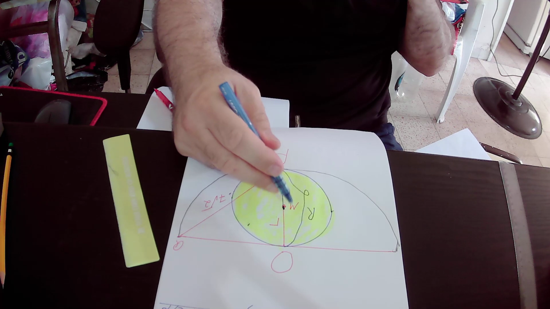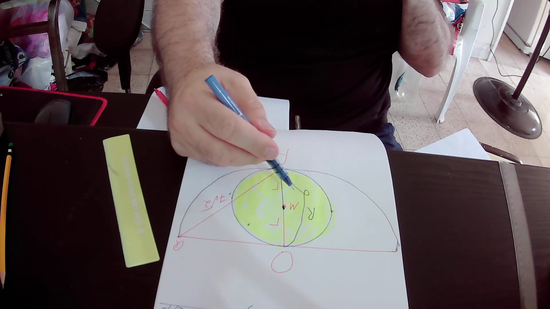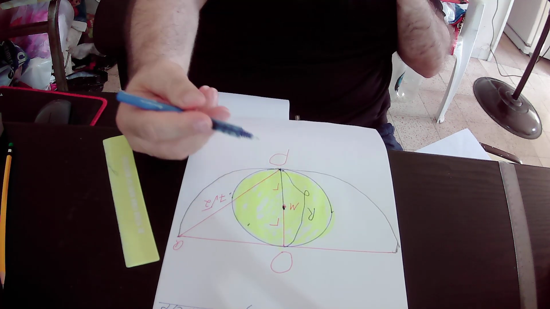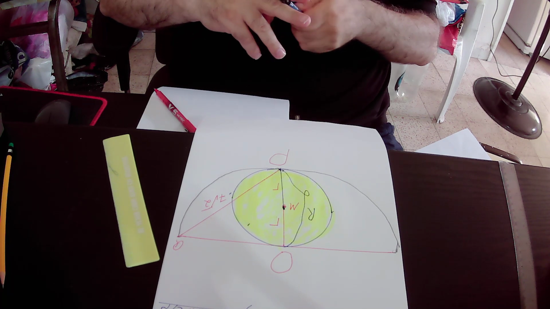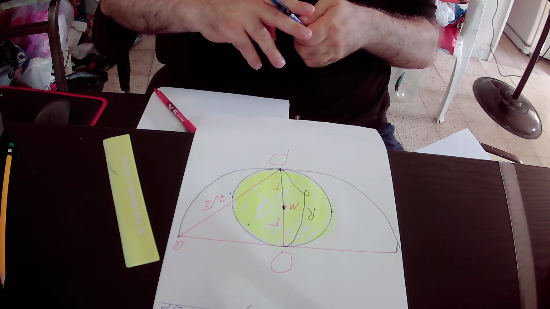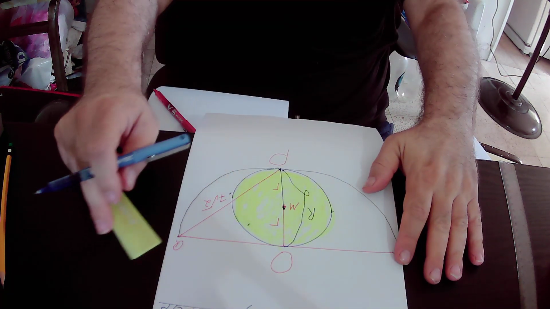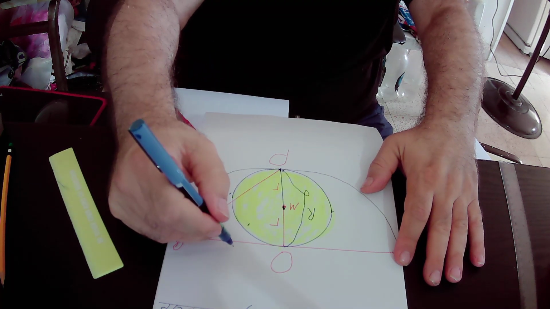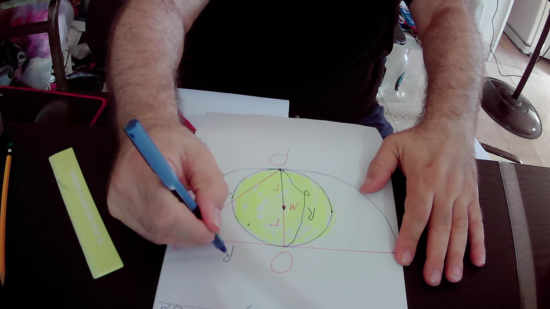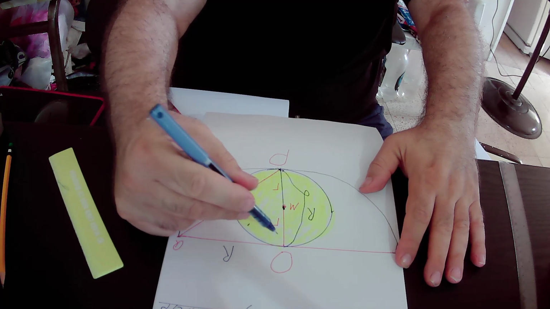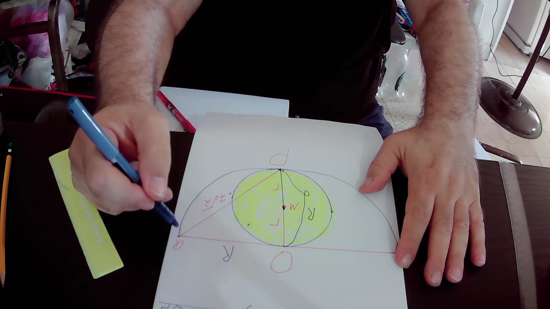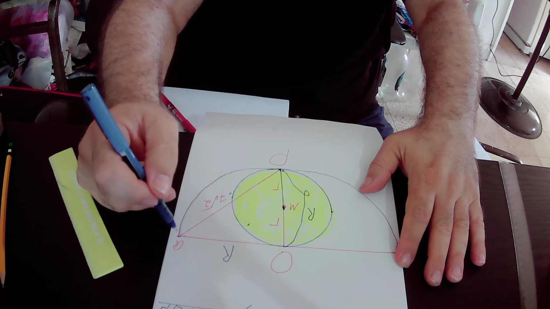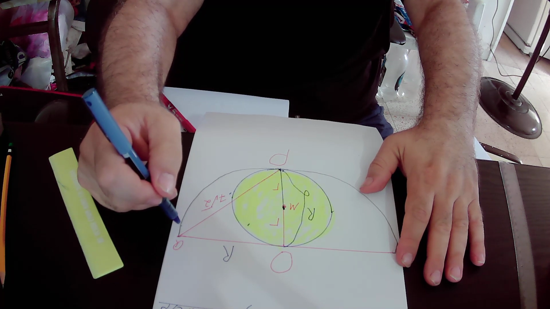For that reason, OP is the radius of the semicircle, and for the same reason, we can also say that OQ is the radius of the semicircle. I will mark it as capital R, because it starts from the center of the semicircle and ends at point Q, that is a point on the semicircle itself.